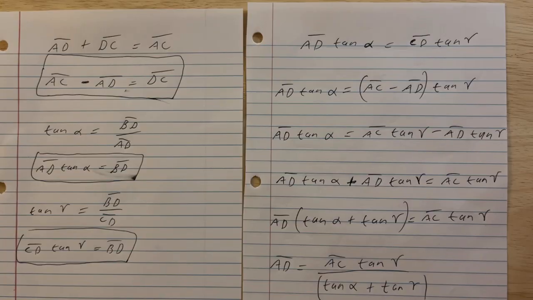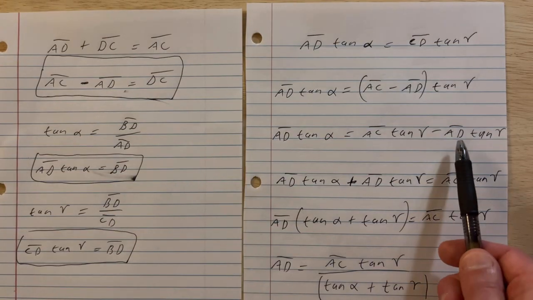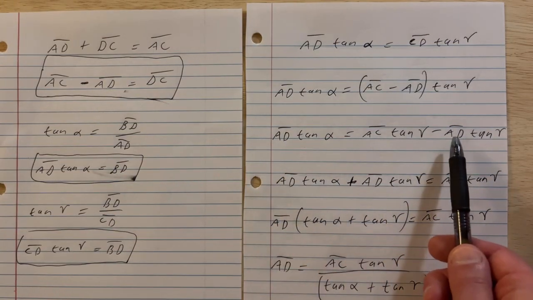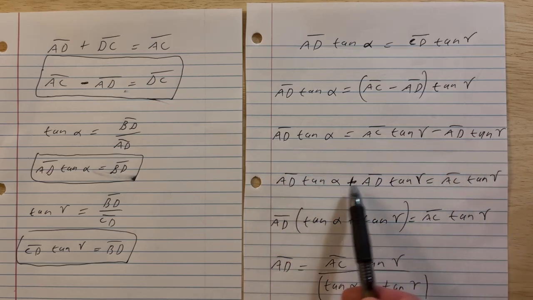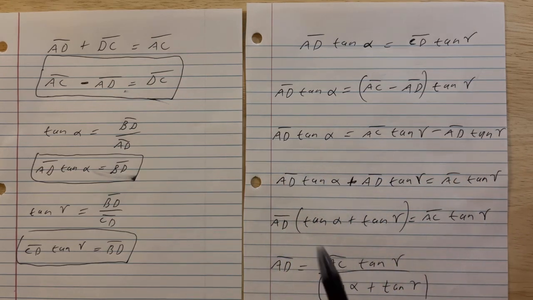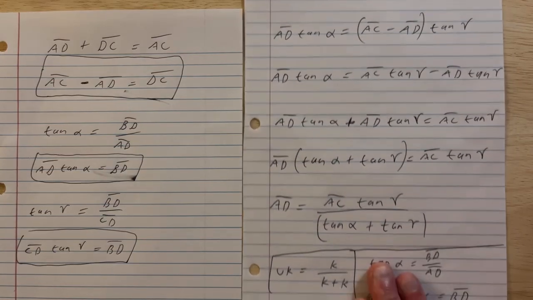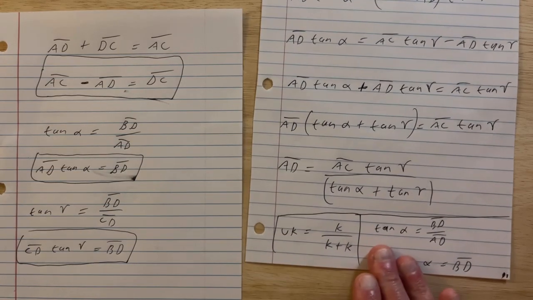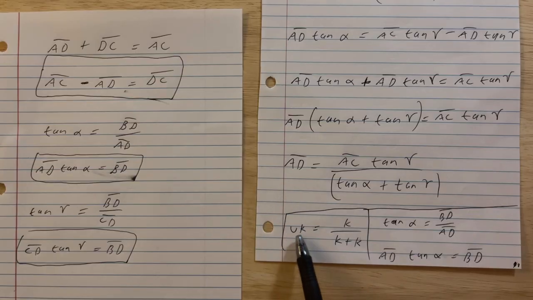Look for common variables. We have AD on both sides of the equation, so let's bring this AD tan gamma over to the other side, and it looks like this. Then we can go ahead and pull out our ADs right here. Then we can have line segment AC tan gamma divided by the quantity tan alpha plus tan gamma. And that is what this looks like right here. And I just wrote here we have an unknown, which is AD equals a known divided by known plus known.